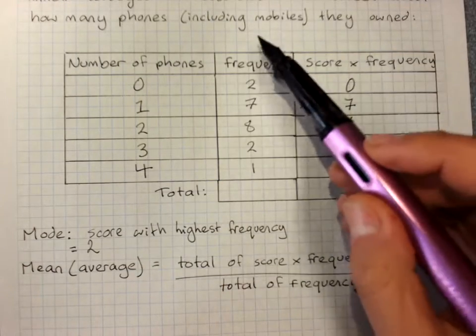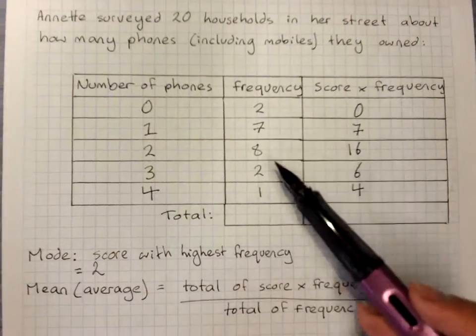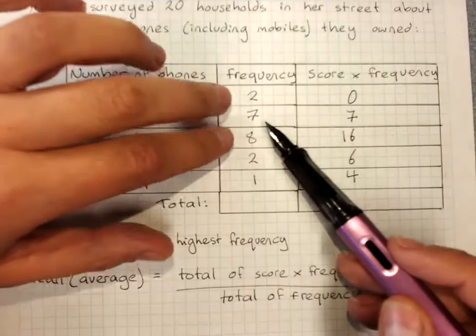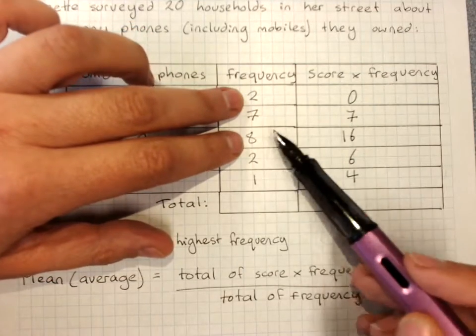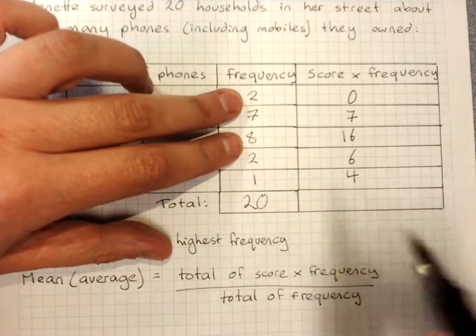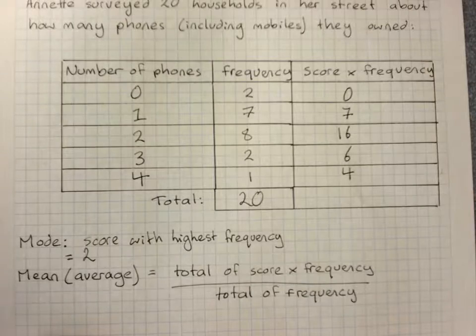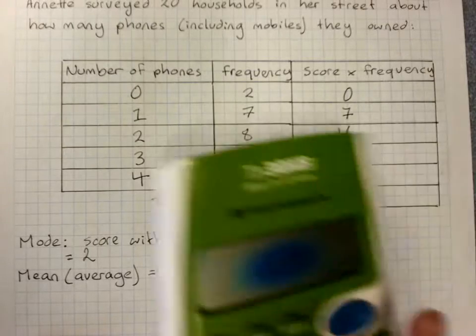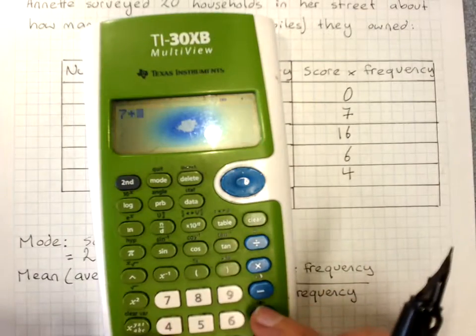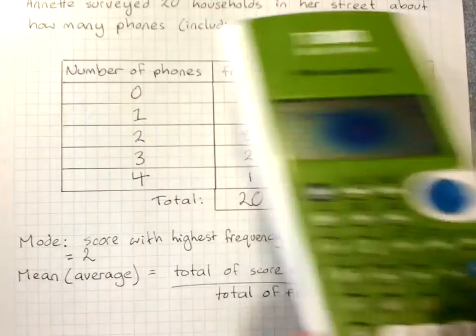If we then add up the frequency column, now we know this should add up to 20 because she surveyed 20 households. So I've got 2 plus 8 is 10, and 7 plus 2 plus 1 is 10, so that's 20 all up. And if we add this up, and you're welcome to grab a calculator if you prefer, 7 plus 16, 33.